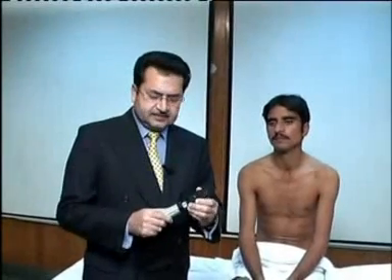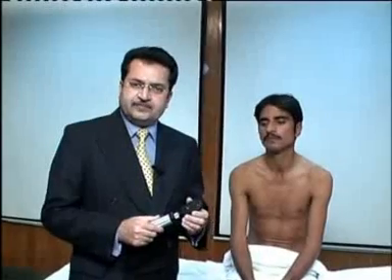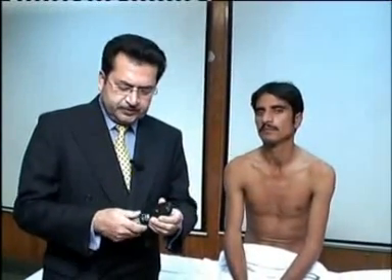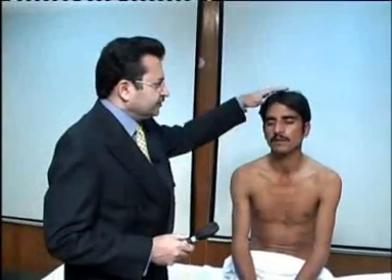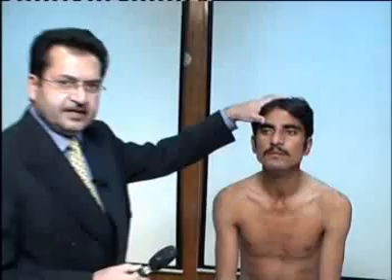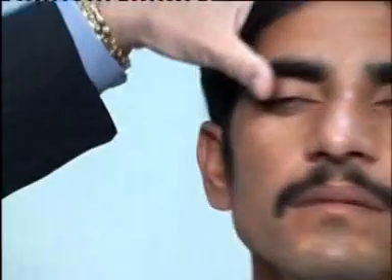The red number shows the concave lenses, and the black number shows the convex lenses. We have to instruct the patient properly. For examination of the right eye or right fundus, we stabilize the patient's right upper lid and lift it up with the left thumb.